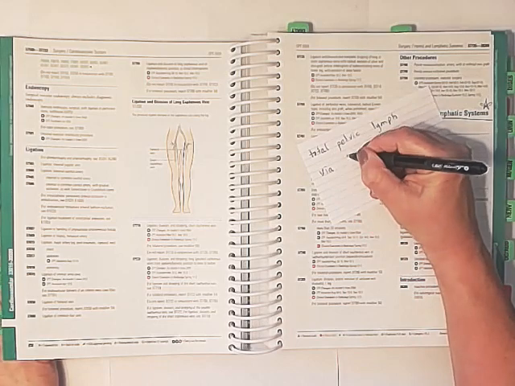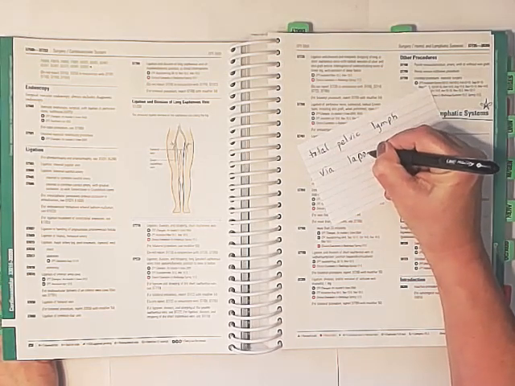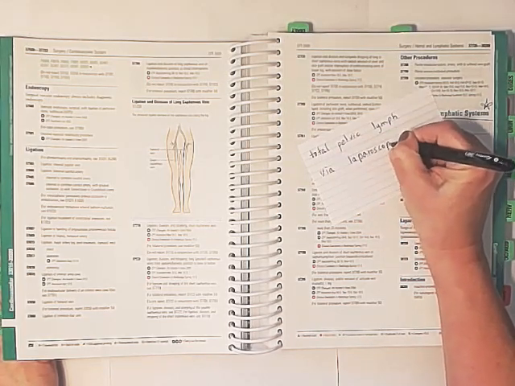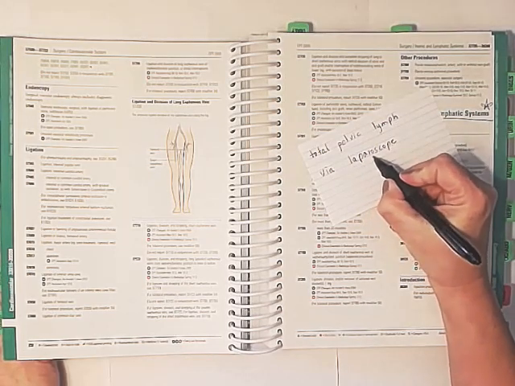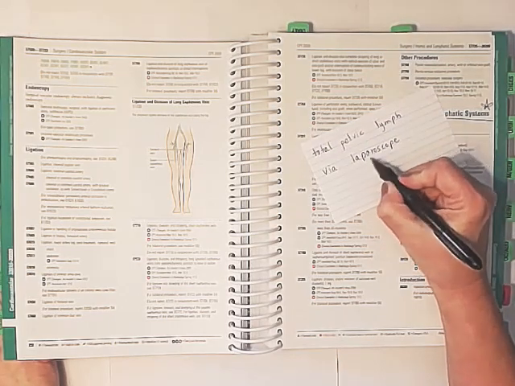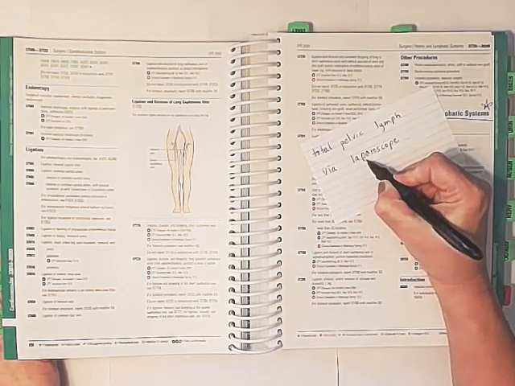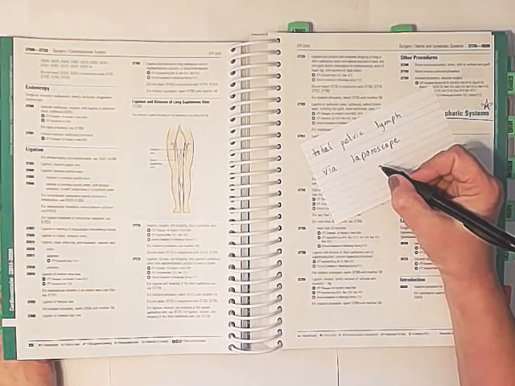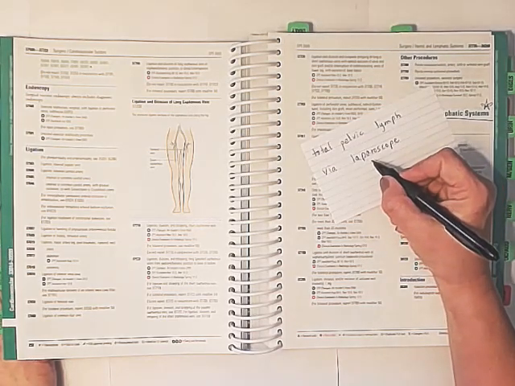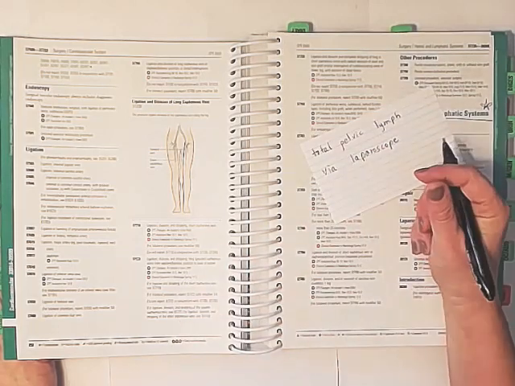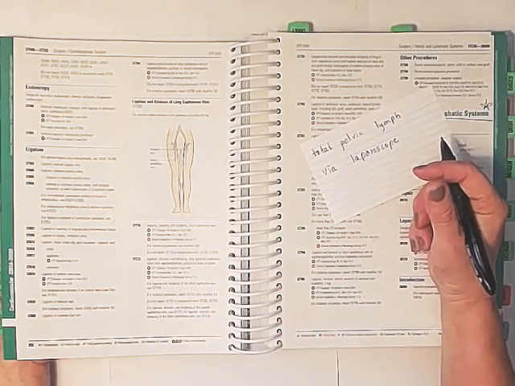So via laparoscope. Let's talk about that word. Laparo means abdomen. So this is a scope in the abdomen. This means this is a laparoscopic approach. That means they're going to use trocars and ports, and they're not going to make a big open incision.